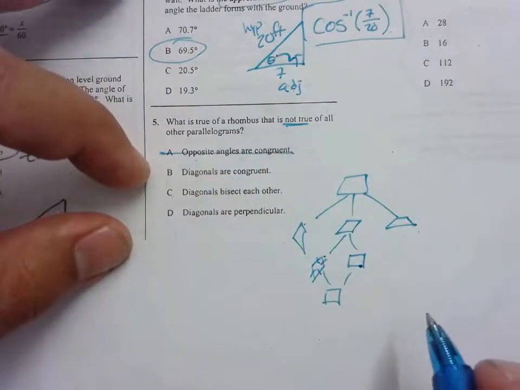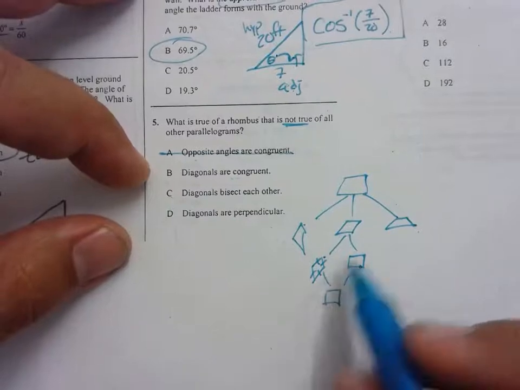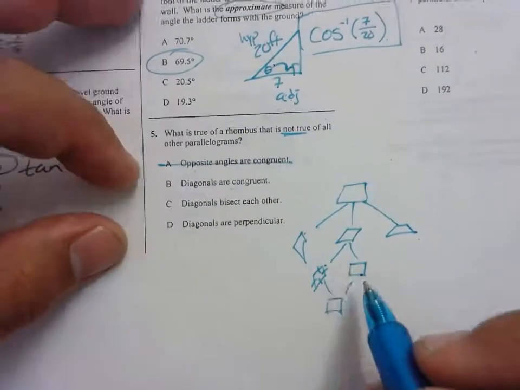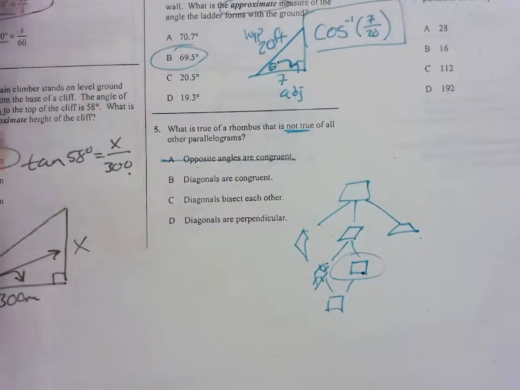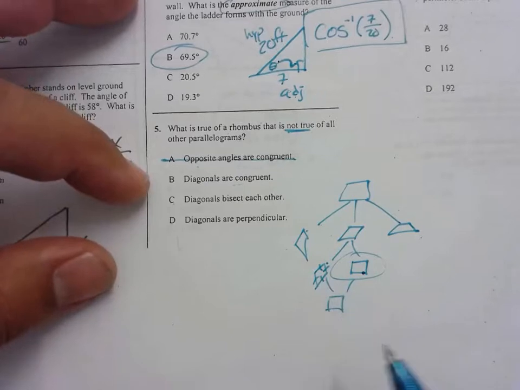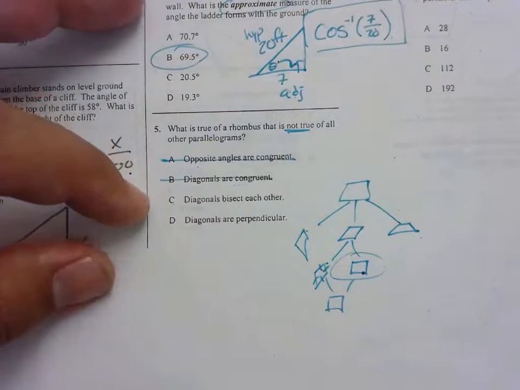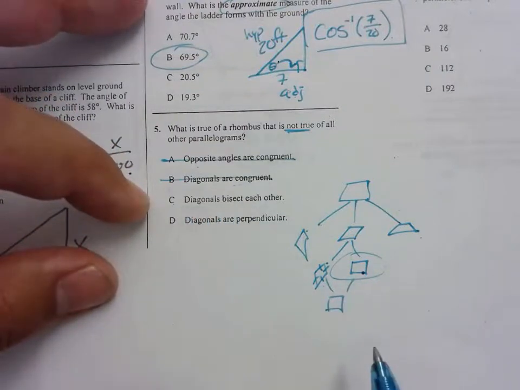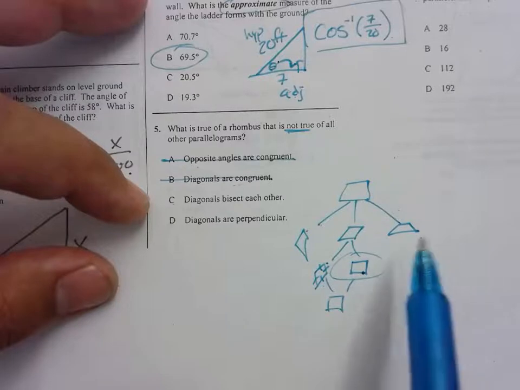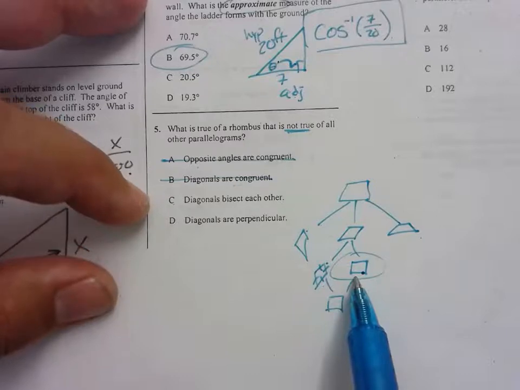Diagonals are congruent. Are diagonals congruent in a parallelogram? Actually, it says all other parallelograms, doesn't it? Are diagonals congruent in a square? Are diagonals congruent in a parallelogram? Or a rhombus? In a rhombus? No. Diagonals bisect each other. Is that true in a rhombus? Is that true in a rectangle? It is not true in a rectangle. Diagonals do not bisect each other in a rectangle.